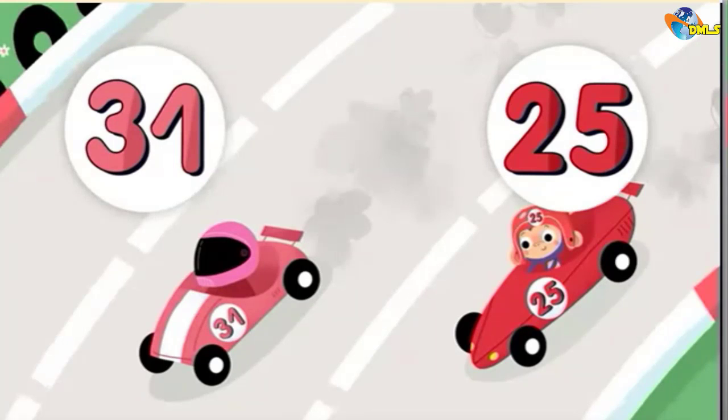The reporter tells us that the race has started. We can see that the pink car is faster than the red car. If you can see, the pink car has the number 31 and the red car has the number 25. Now, let's see which number is greater.